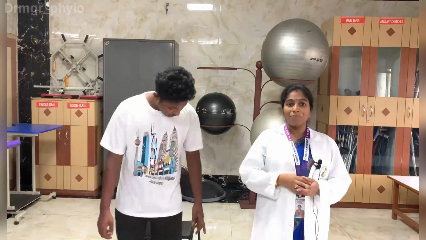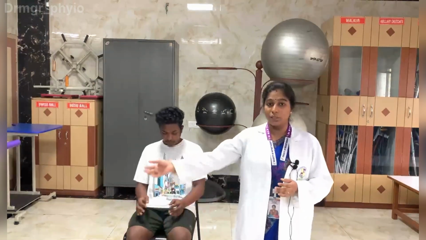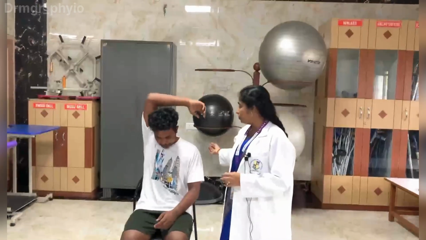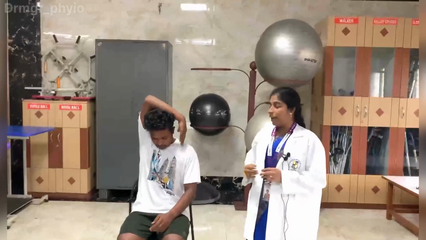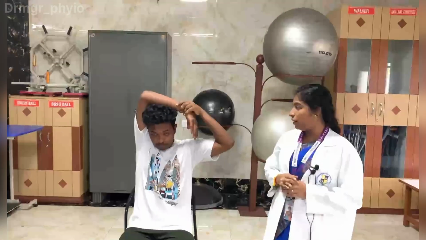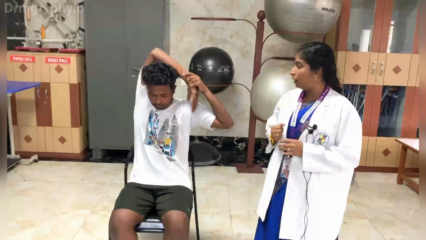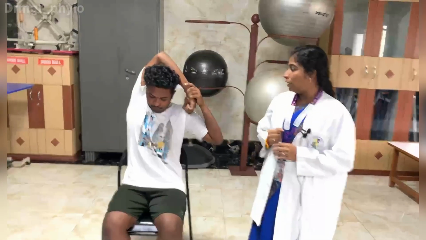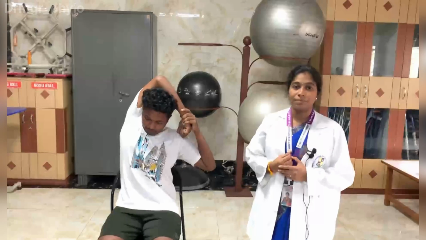So ask the subject to sit in a comfortable manner and touch the other side of the shoulder. And with the other hand, slightly hold the working hand, slightly pull your hand and then feel the teres major muscle stretch. Maximum stretch is seen at a 15 to 30 second hold.